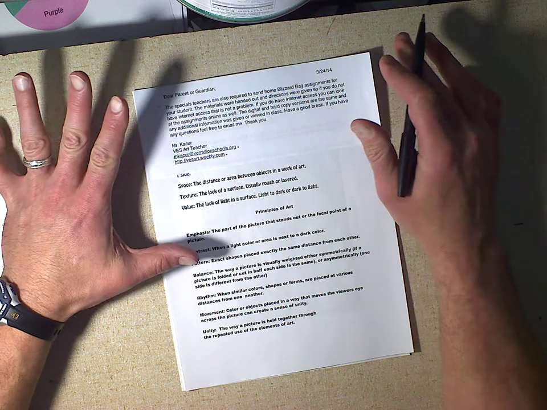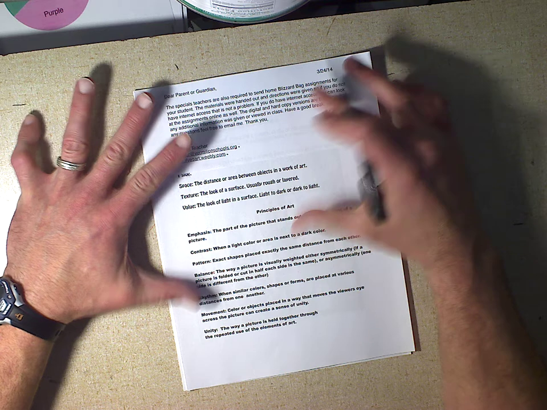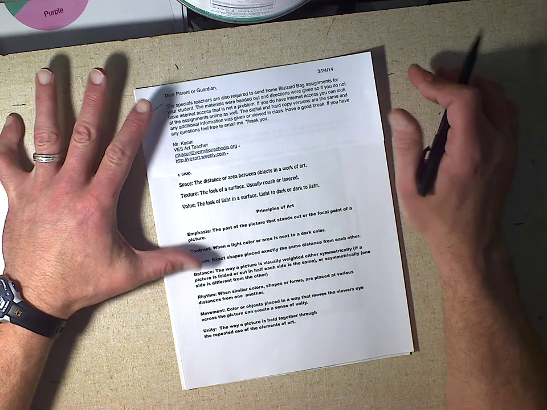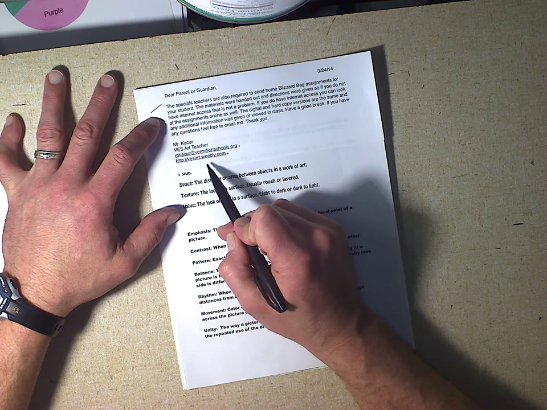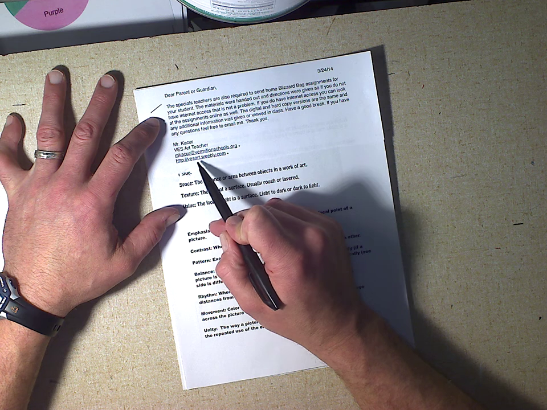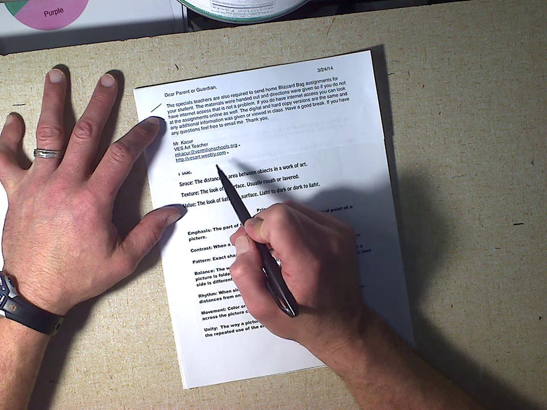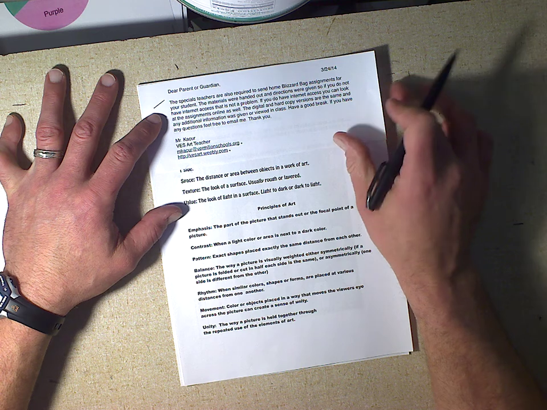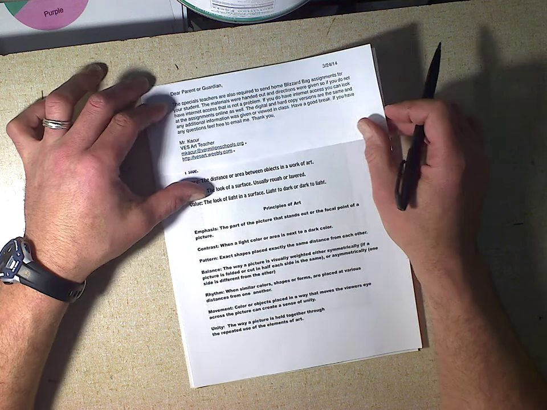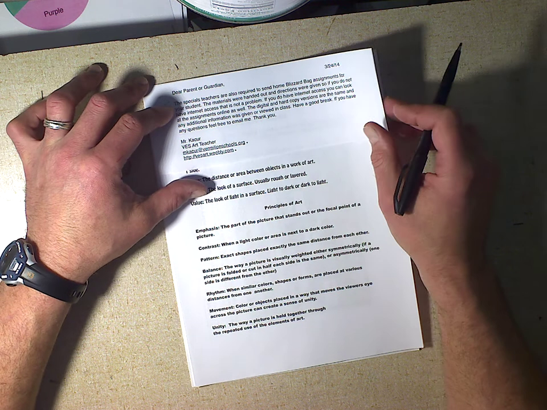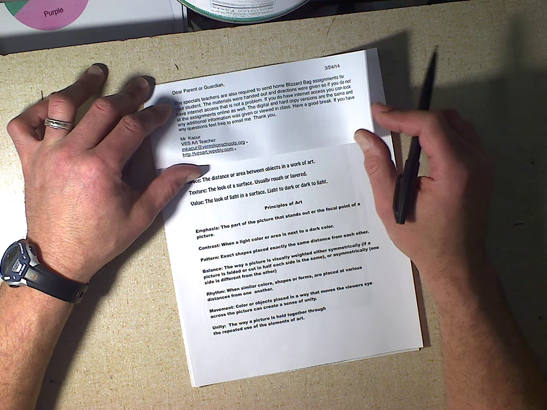You don't need to go to the website because I have everything on this paper, but just in case you want to check stuff out or you want to print something out again, you can go to vsweebly.com and then you can go to the blizzard bag and click on the third grade picture of the lion, and it will take you right to all this material.